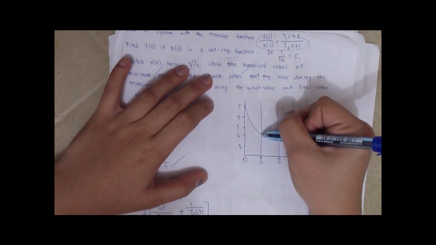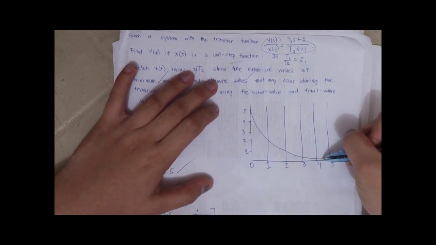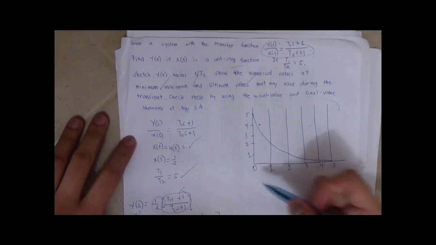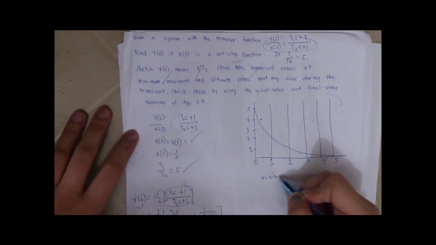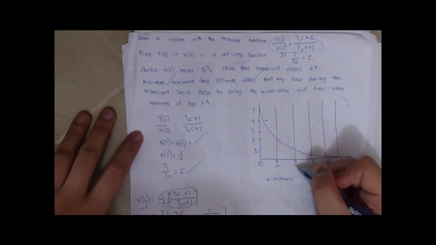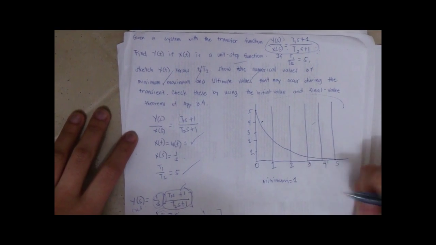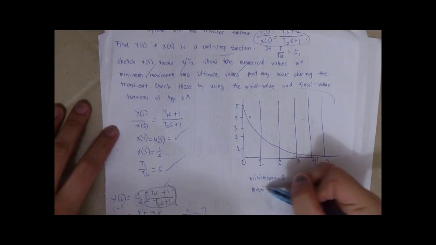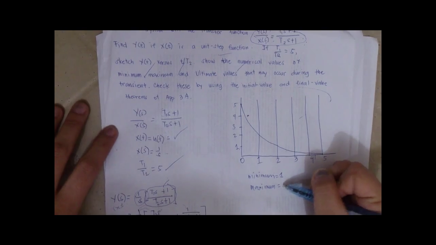Ang graph niya, since exponential man siya, ang graph niya is inani. Actually, pwede mo makagamit og mga softwares like Excel or unsa pa para mas accurate ang inyong graph. So, by this graph alone, we can see nga ang minimum niya is 1. And ang maximum is 5. Then, ang ultimate value niya is 1.